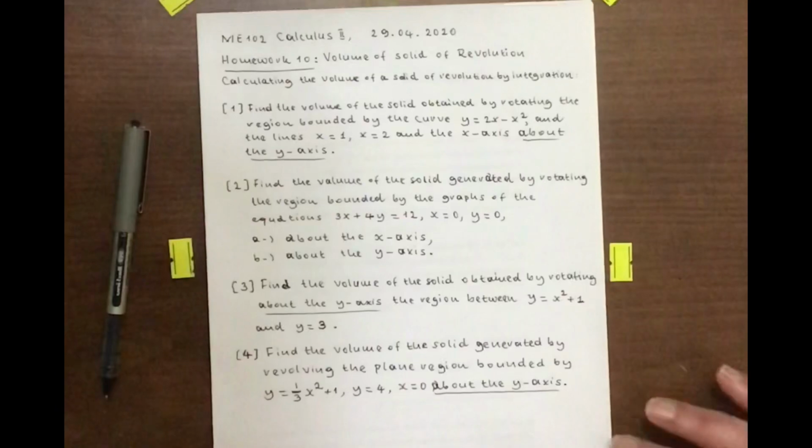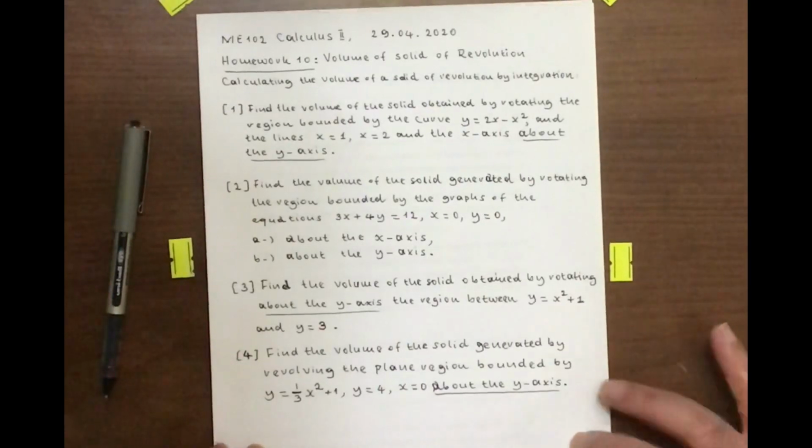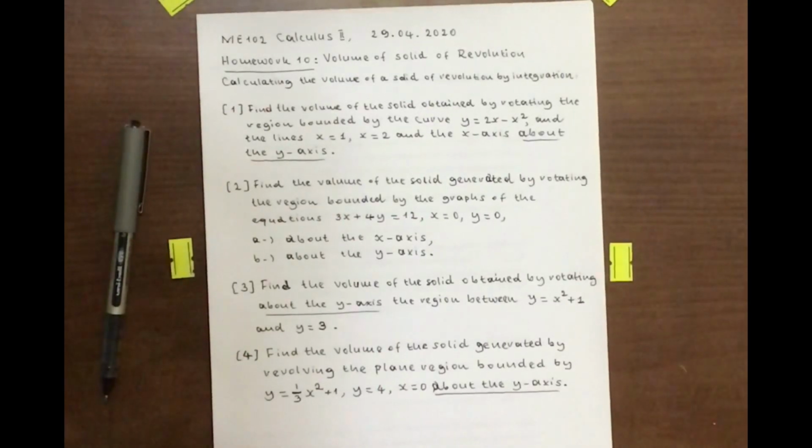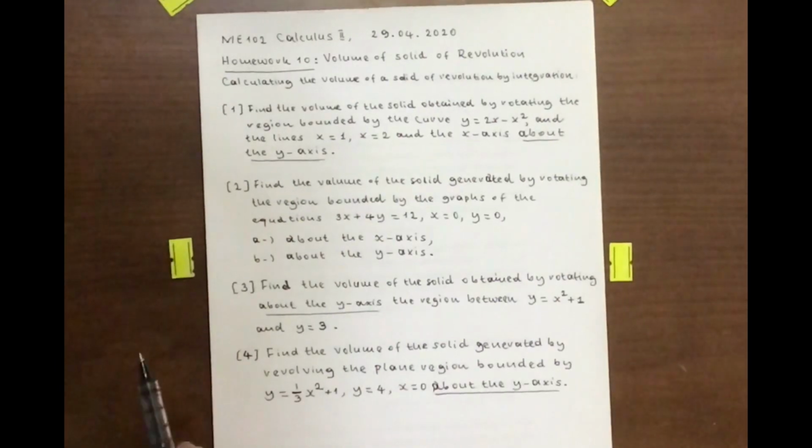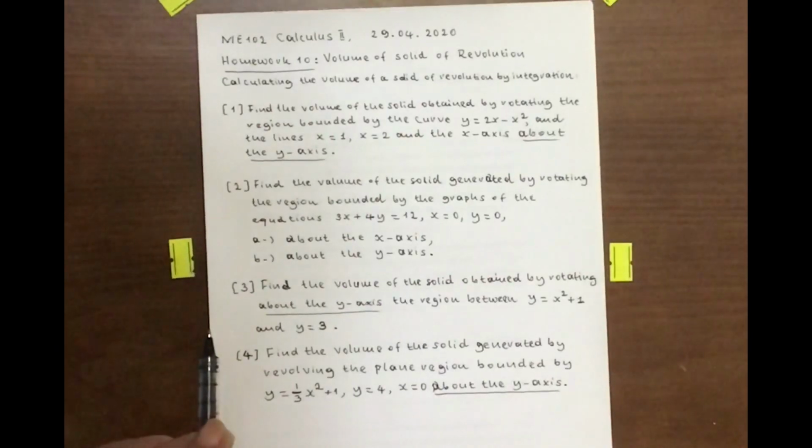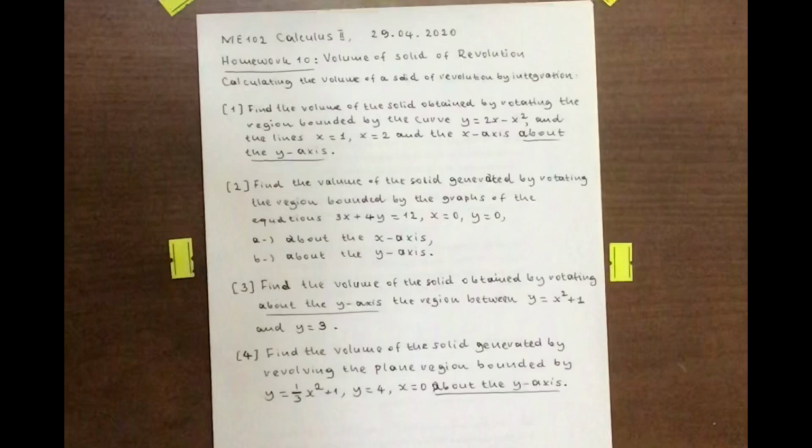The first problem is: please find the volume of the solid obtained by rotating the region bounded by the curve 2x minus x square and the lines x is 1 and x is 2 and the x-axis about the y-axis.